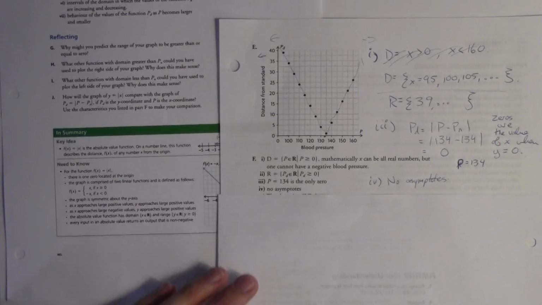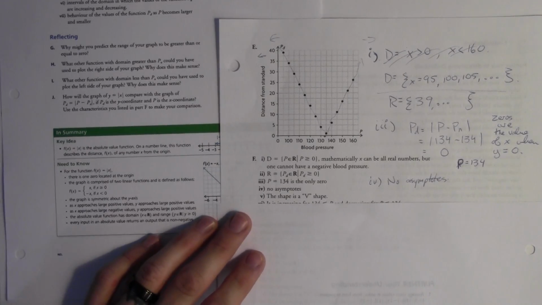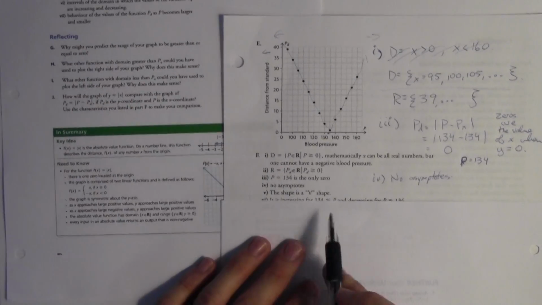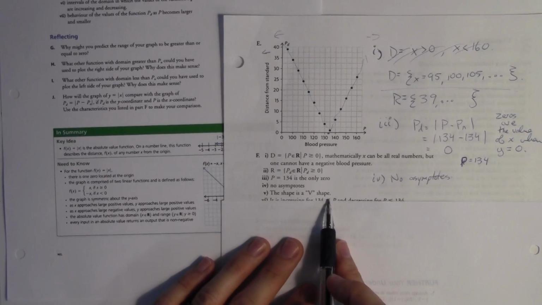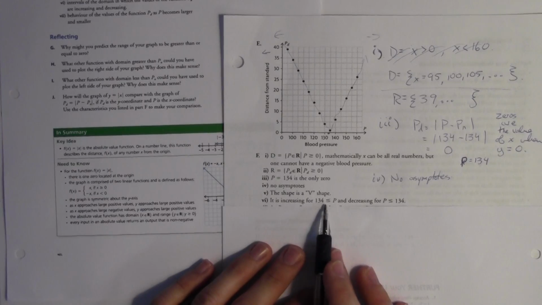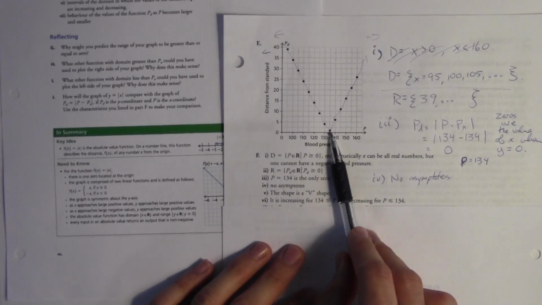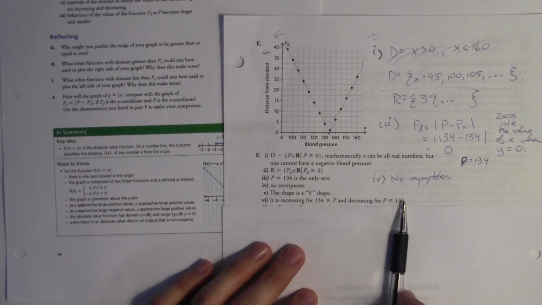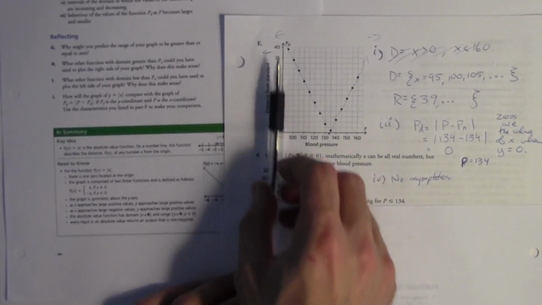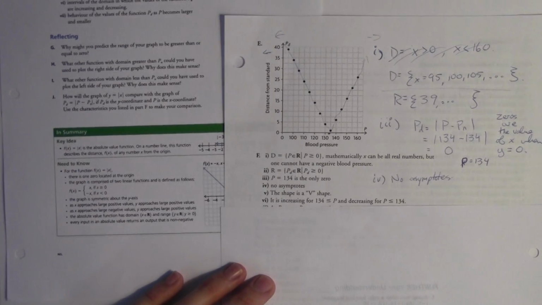Okay, and the last two, I'm going to just reveal the answers here. So the shape of the graph, we're going to describe the shape of the graph. The shape is a V. All right, that's easy enough. And it's increasing for P greater than 134. So if we're greater than 134, we're going up. And it's decreasing for P less than or equal to 134. We're going down. Always reading the graph from left to right, okay, for increasing versus decreasing.